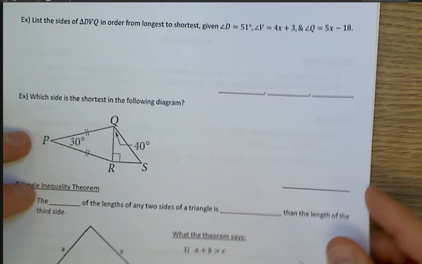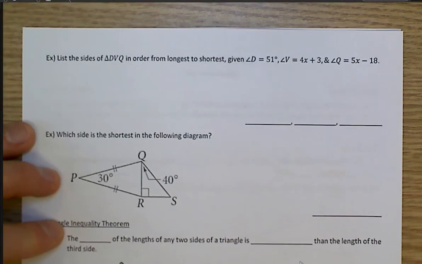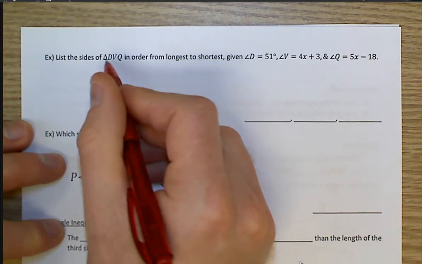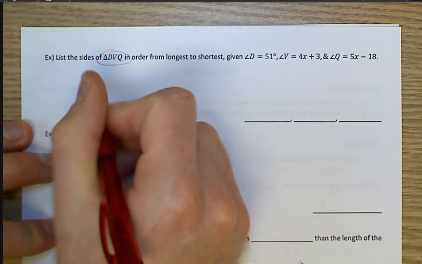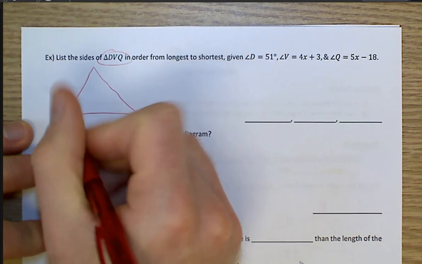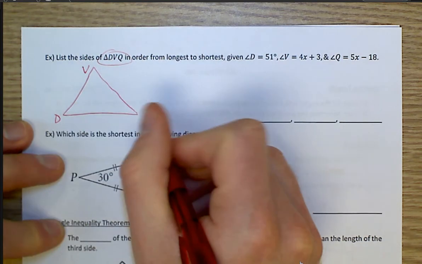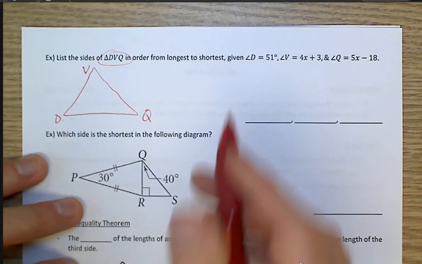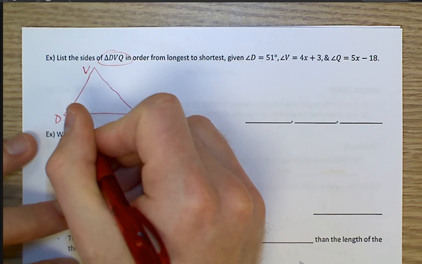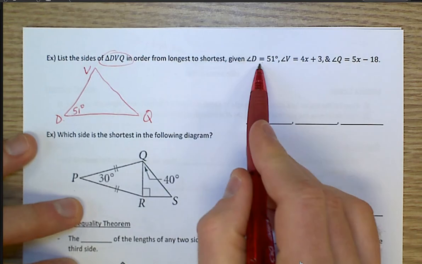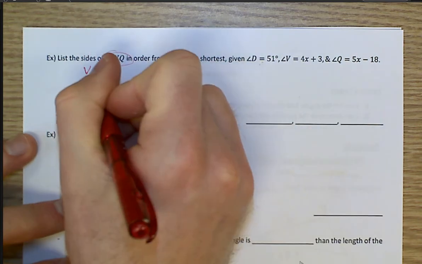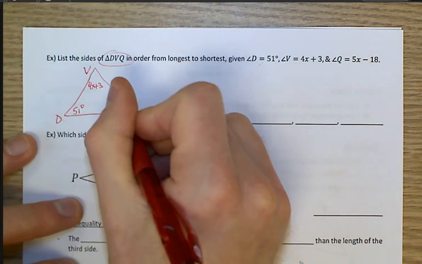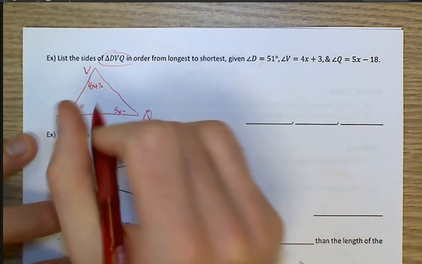Same question as on the front. There's no picture. You want to draw a picture. D, V, Q. So I'm going to draw D, V, Q. And again, your vertices don't have to be the same as mine. Let's fill them in. Angle D is 51 degrees. It tells us right here. V is 4x plus 3. And Q is 5x minus 18.